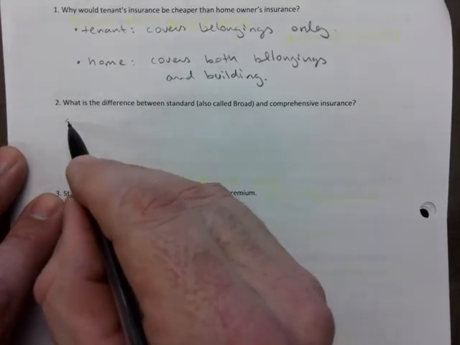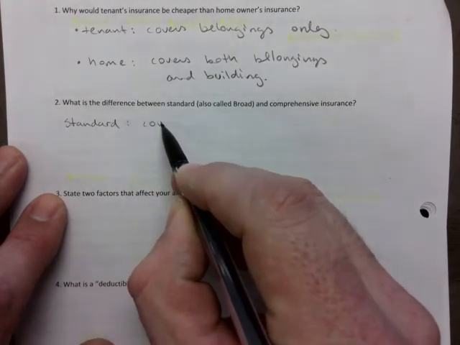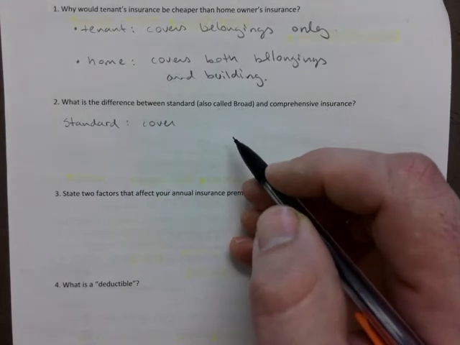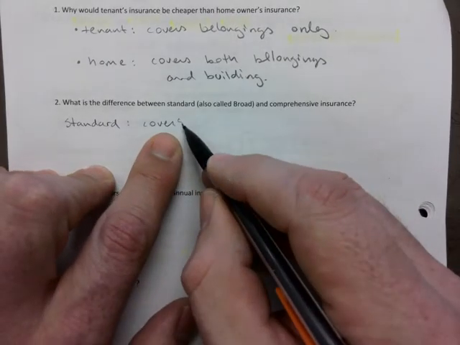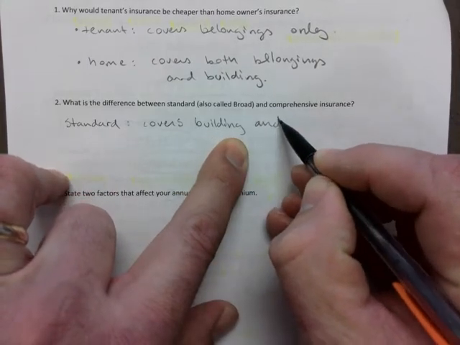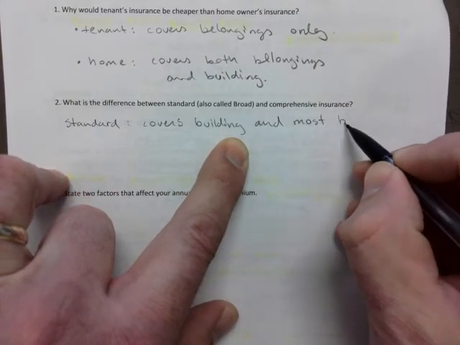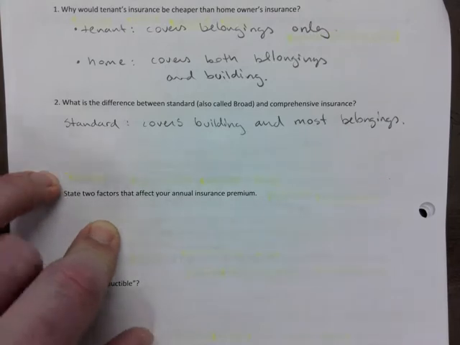What is the difference between standard, also called broad, and comprehensive insurance? Standard will only cover, how did I put it here in my key? Covers building and most belongings. Okay. Standard insurance is like a basic. It covers the building and then most belongings.